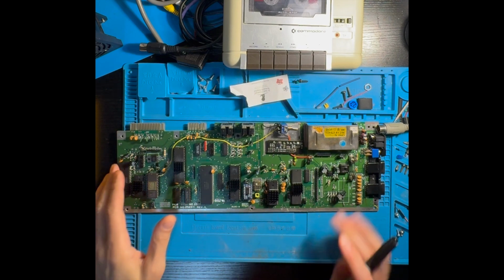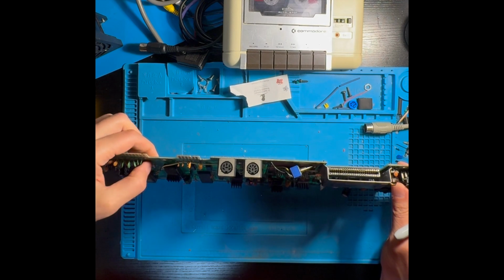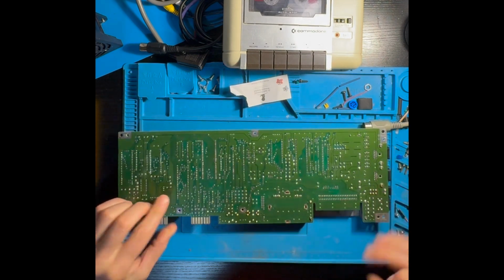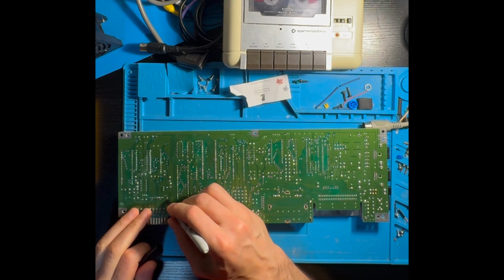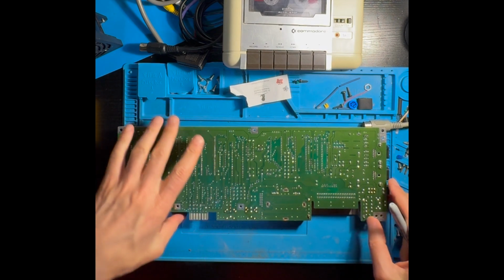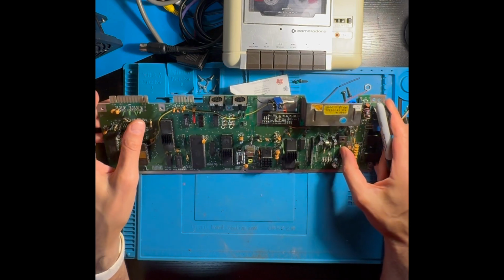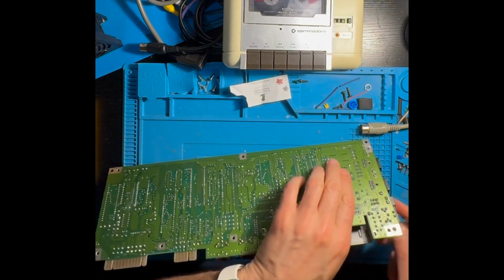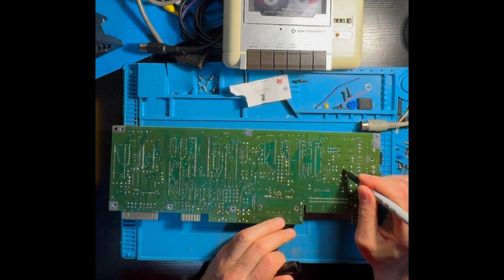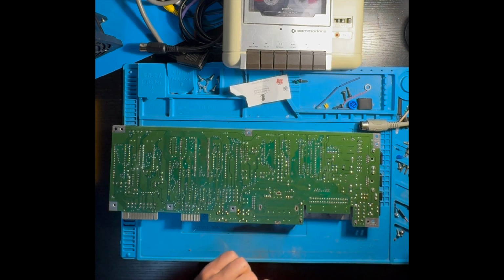Okay, so now I'm going to basically flip this board over and mark on both sides of the board where there should be continuity. And then try to figure out if there is a broken trace or some other kind of odd issue going on with it. Because it looks like in certain parts of the board, the trace is on the bottom of the board, and then it flips over to the top of the board and continues on to the other side.